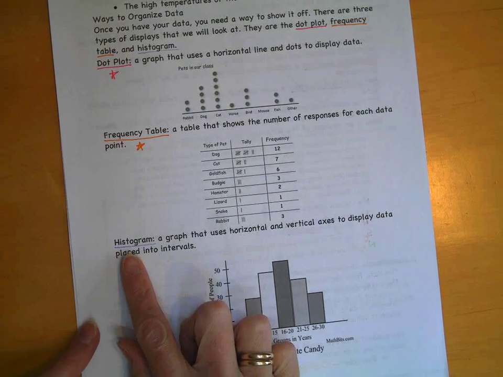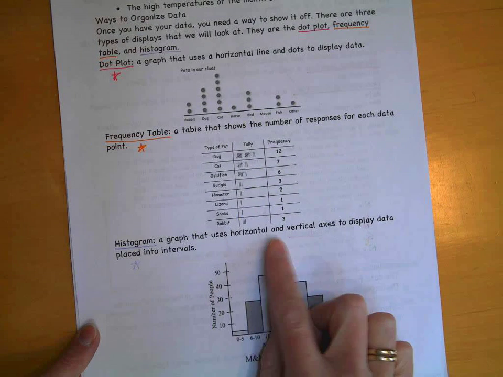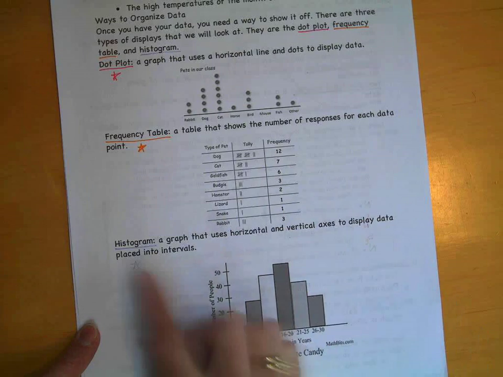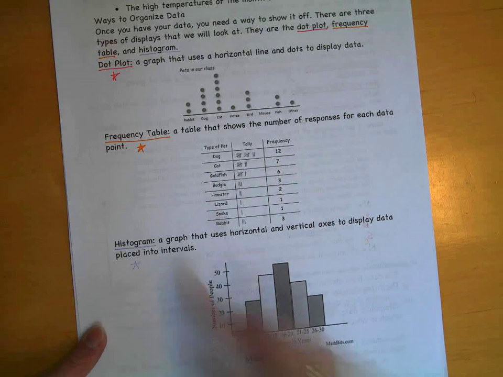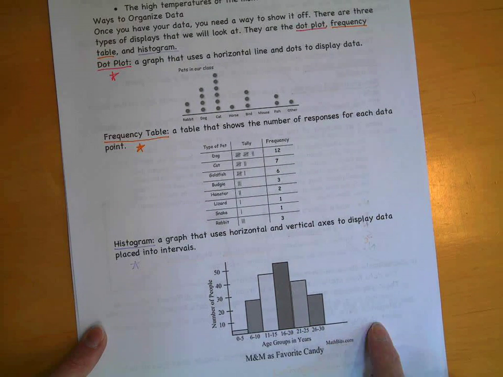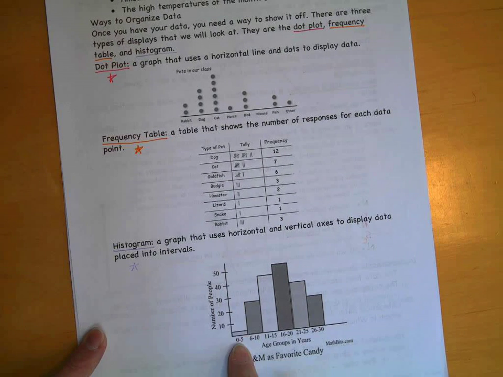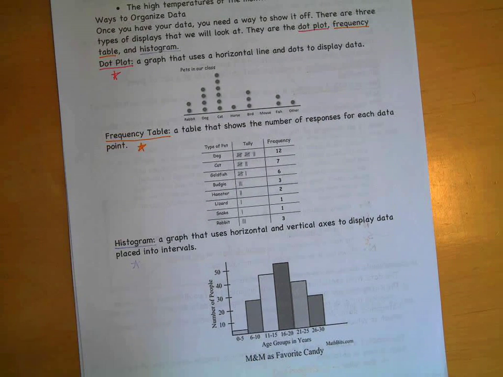Okay, the last type that we use to organize our data is called a histogram. A histogram is a graph that uses horizontal and vertical axes to display data placed on intervals. So we have the x-axis, just like on our coordinate plane, and we have the y-axis, just like on our coordinate plane.